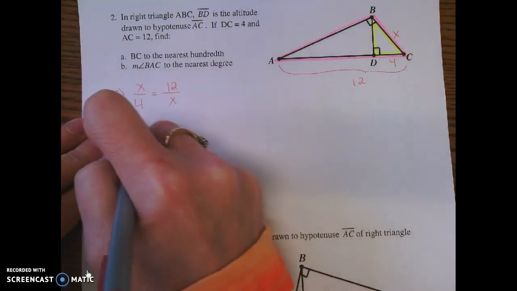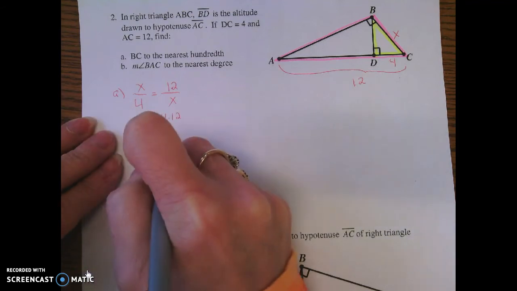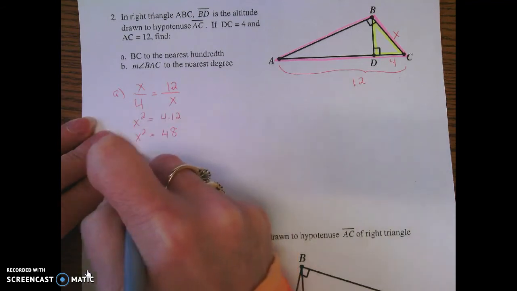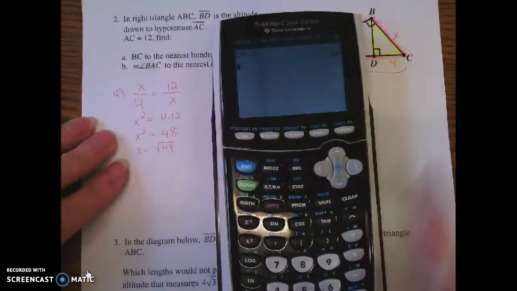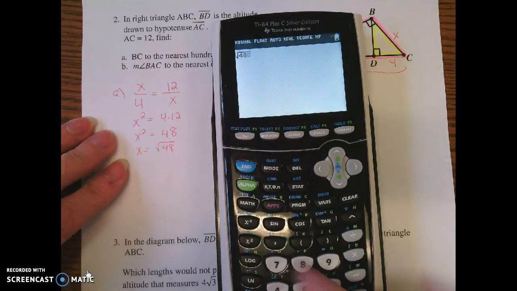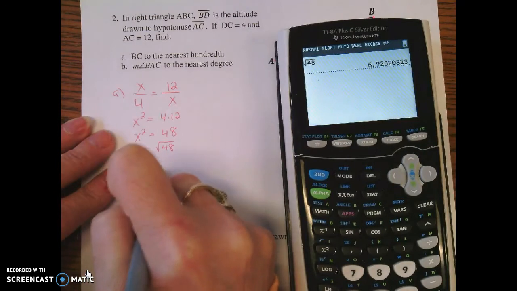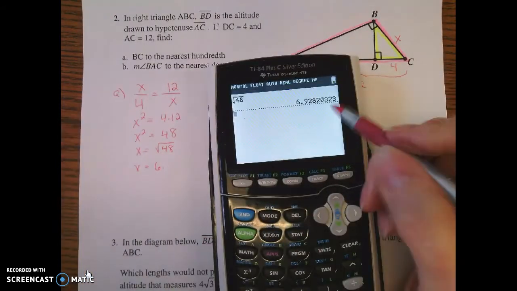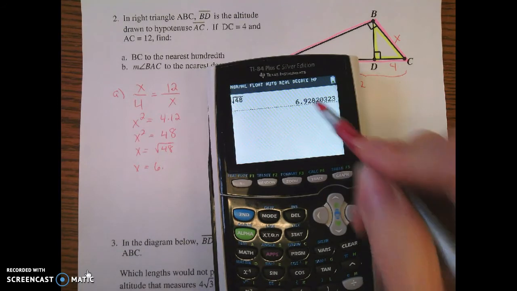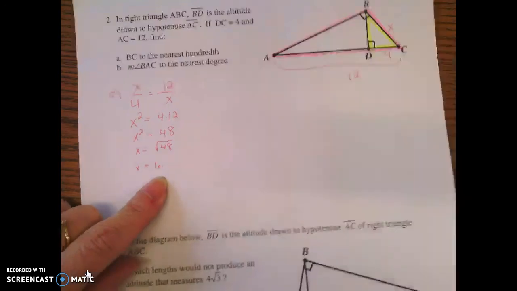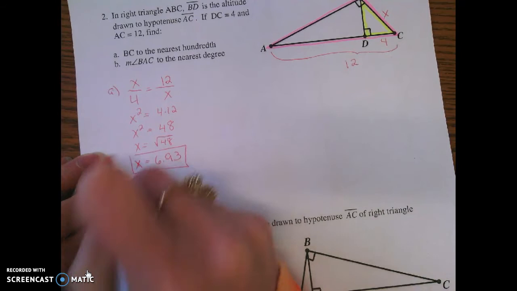Cross multiply. X times X is X squared. 4 times 12, so X squared equals 48. To solve for X, we're going to take the square root. It says to the nearest hundredth, so square root of 48 is going to be 6.93. Hundredth has 2 decimal places, so I'm making a decision about the 2. The 8 tells me to round the 2 up, so it's going to be 6.93. All right, that part's done.